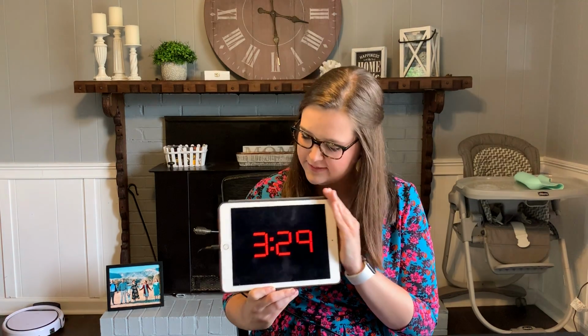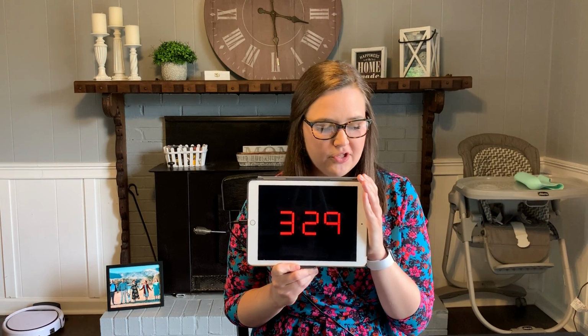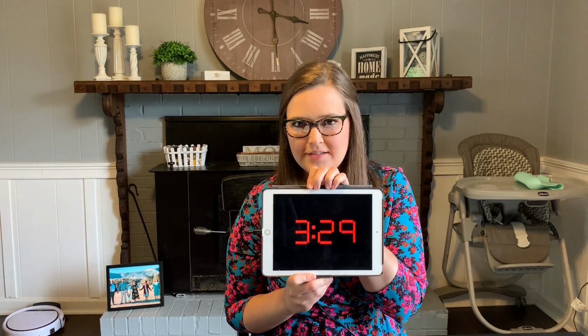Why is it different? Look at that 2. Why is that 2 different and that 9? Why are those numbers different? Because these are digital numbers, okay? Digital. So I want you to notice the flashing colon in between the 3 and the 2. See that? It represents our seconds, okay? And remember, we have 60 seconds in 1 minute, right?